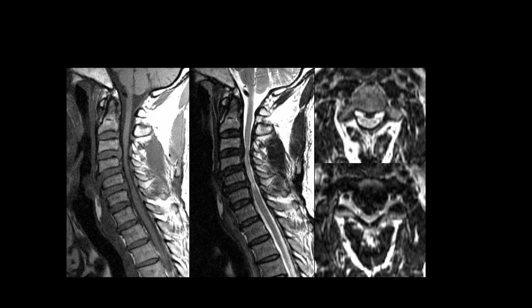Sahar? Okay, two sagittal and two axial views. It looks like we may have a congenitally small canal in the cervical spine from C3-C4, and there's abnormal cord signal. So we have a little protrusion here, and then prominent thickening of the posterior longitudinal ligament all through here.